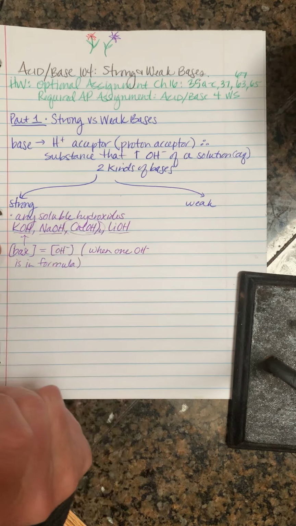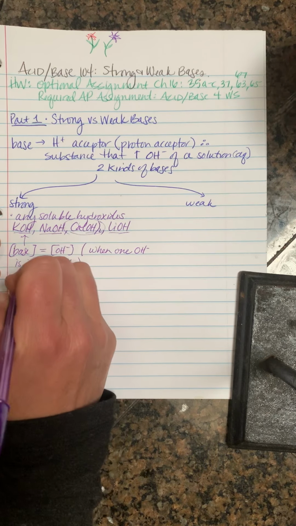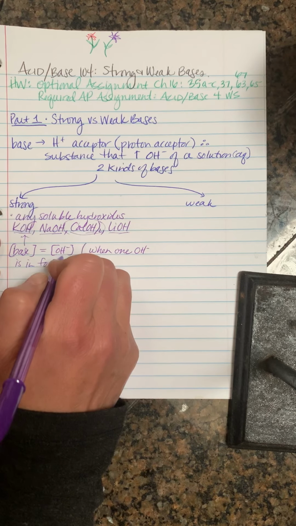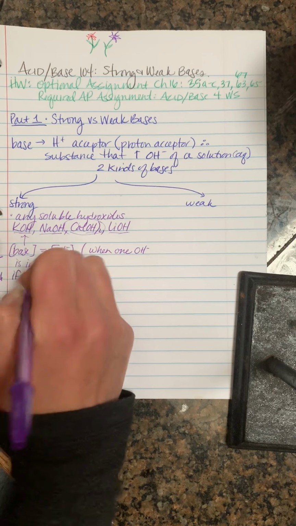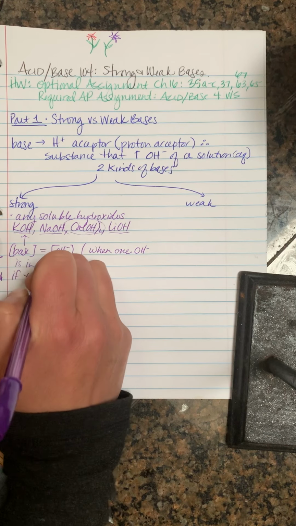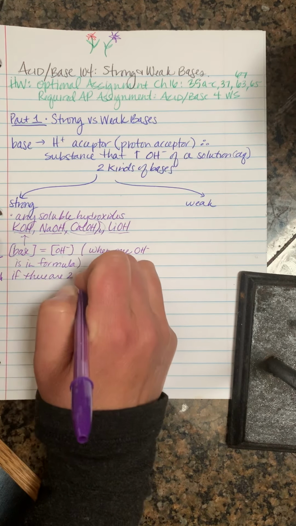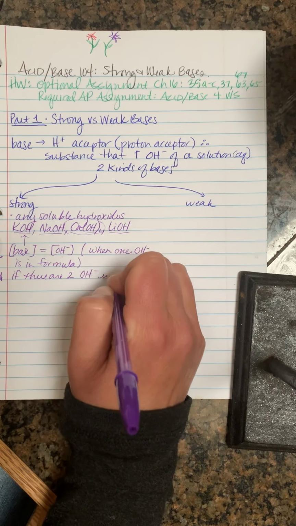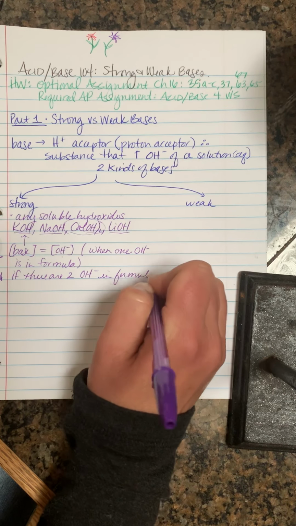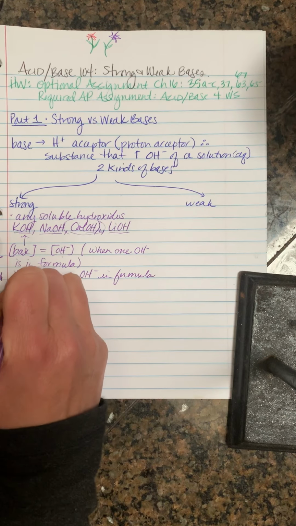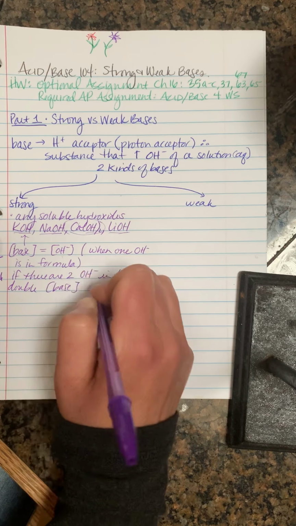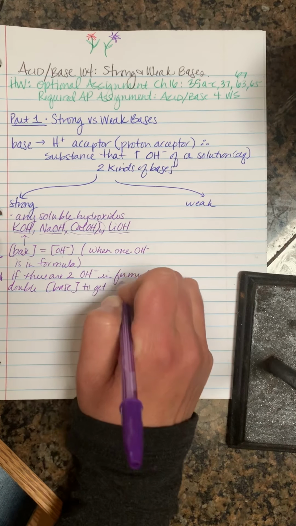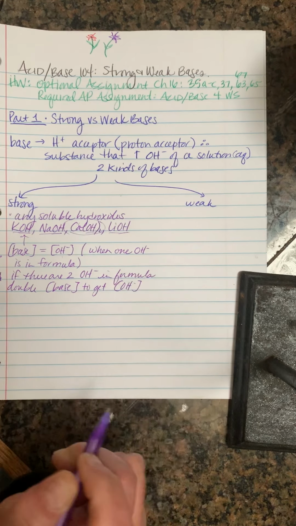For a substance like calcium hydroxide, if we want to know the concentration of the hydroxide, the second point is that if there are two hydroxides in the formula, you double the concentration of the base to get the concentration of the hydroxide.